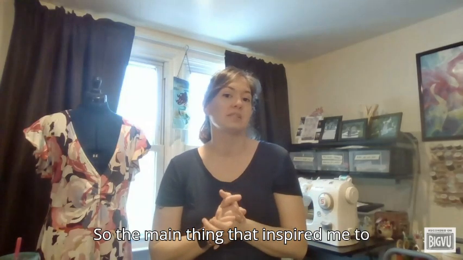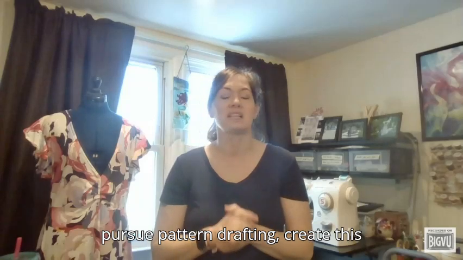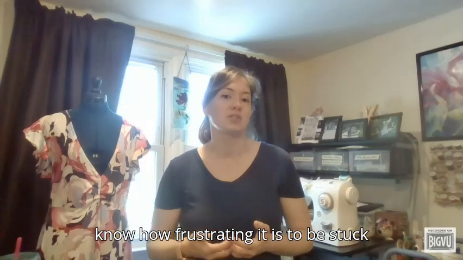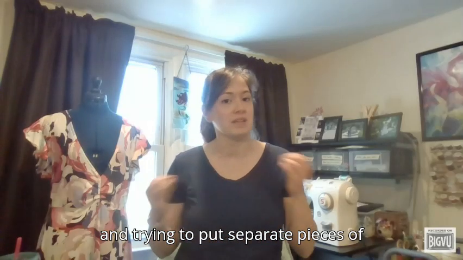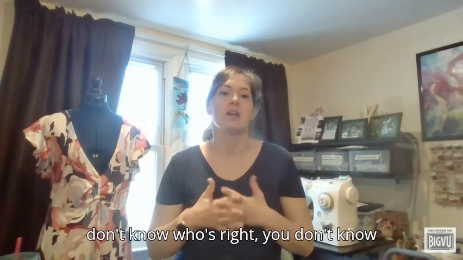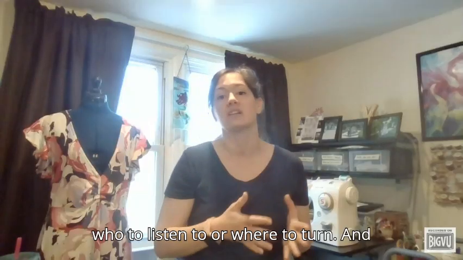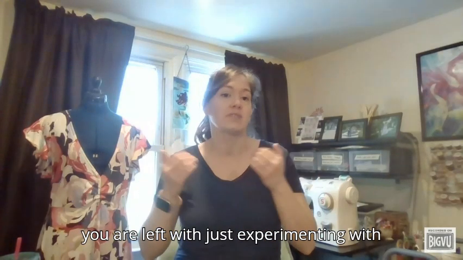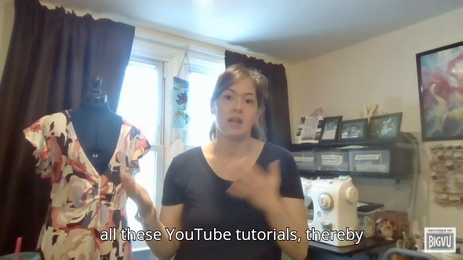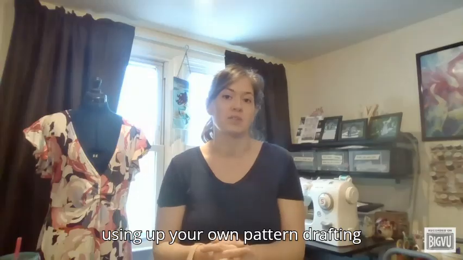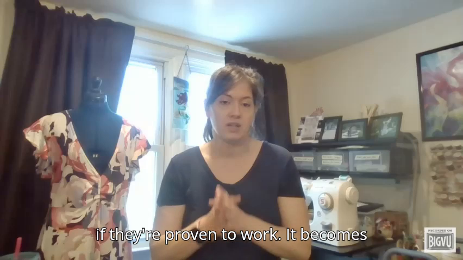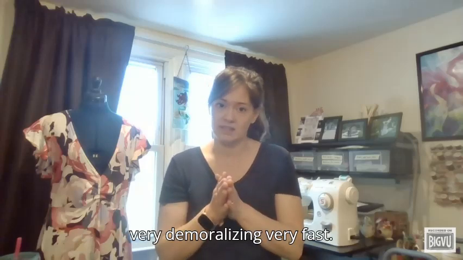The main thing that inspired me to pursue pattern drafting, create this course, and assist beginner seamstresses to achieve the same transformation is that I know how frustrating it is to be stuck trying to put separate pieces of information together, and for the learning process to be seemingly endless. When you don't know who's right, you don't know who to listen to or where to turn, and you are left with just experimenting with the different methods that you find in all these YouTube tutorials, thereby using up your own pattern drafting materials on methods that you don't know are proven to work. It becomes very frustrating, very overwhelming, and very demoralizing very fast.